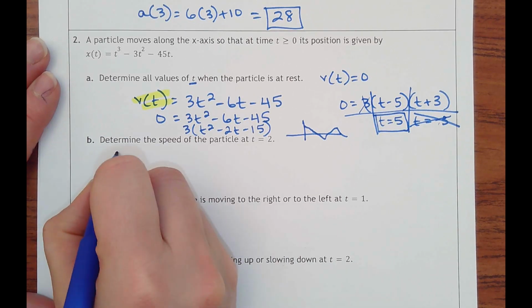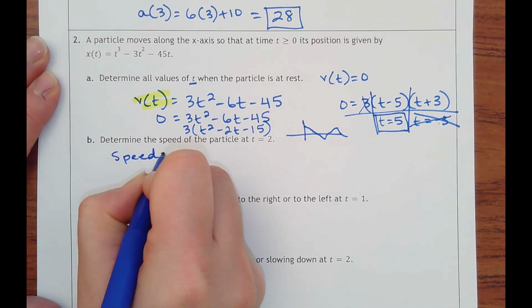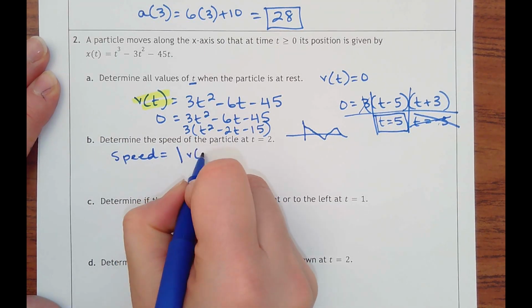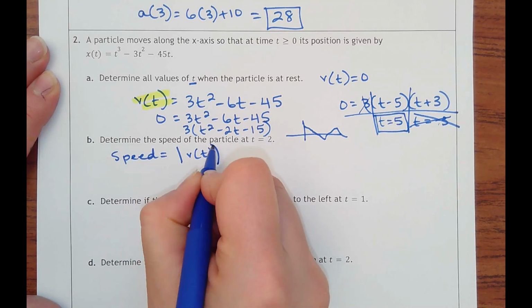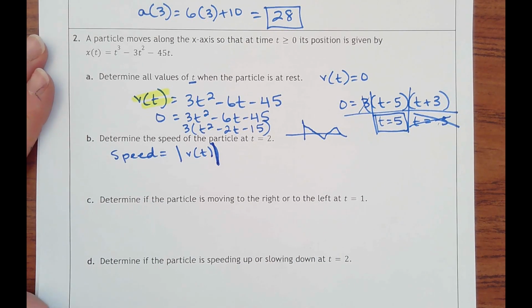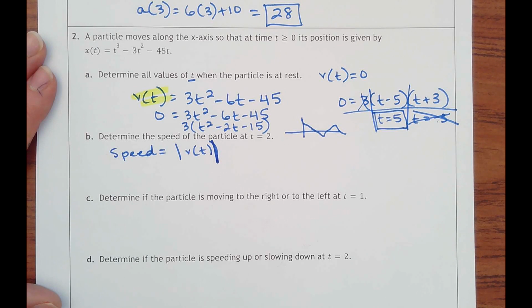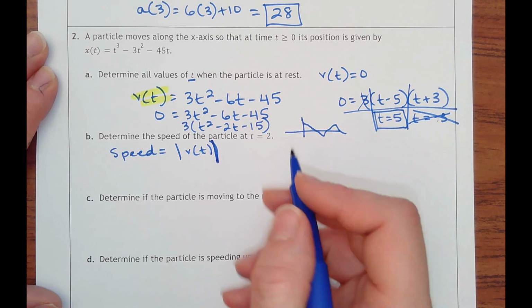And speed is just the absolute value of velocity. So really we're just finding velocity again, and then if it's a negative, we're going to make it positive. That's what we saw on our graph, that even though we're going down into the negatives, that doesn't mean we're slowing down. It just tells us we're moving to the left.